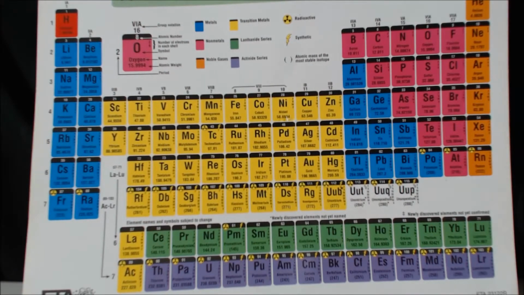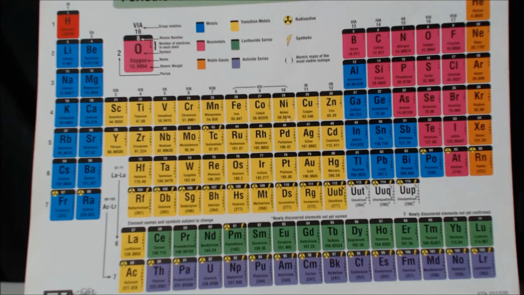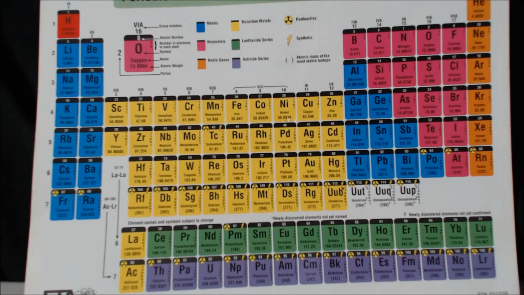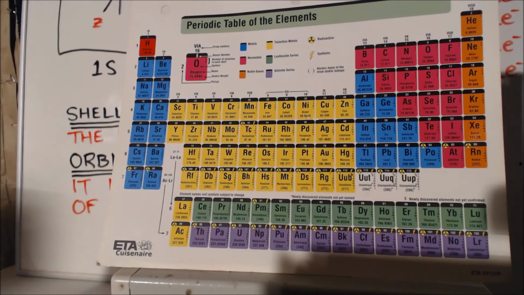Now there are about 20 of the d orbital elements that just go totally out of whack, and they're just strange. Chromium, copper, ruthenium, palladium's twice as bad, silver, but there's 20 of them that do not go into this order that I'm showing you. Always remember, science is great.